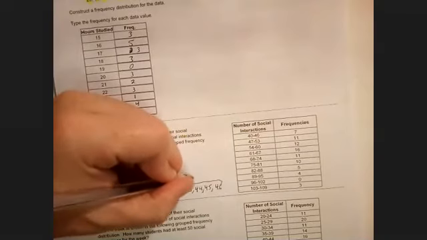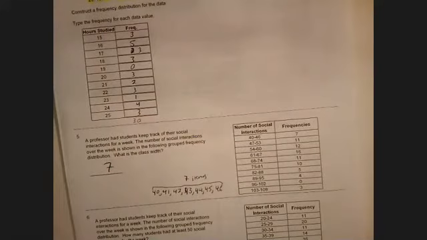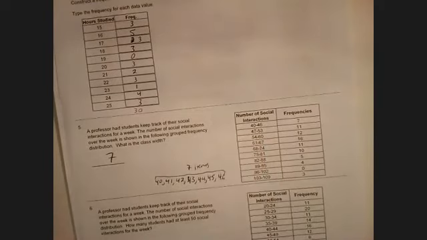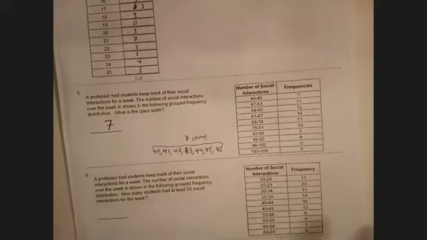So these are 7 items. So the class width is 7. You could say it's 46 minus 40 plus 1, but I think the safest thing to do is just count up how many items you got.